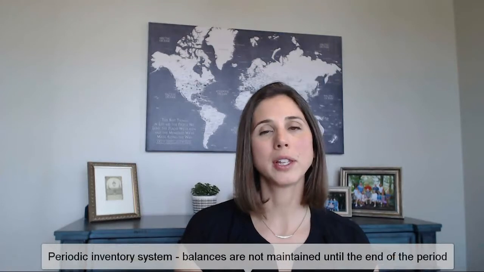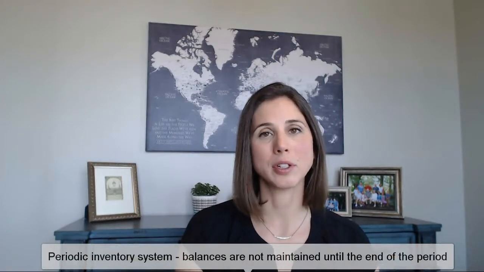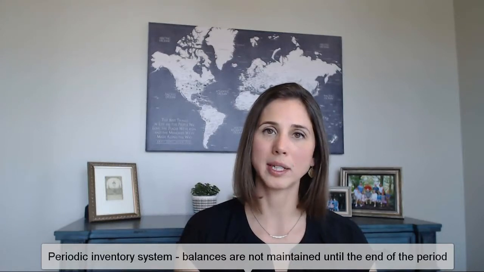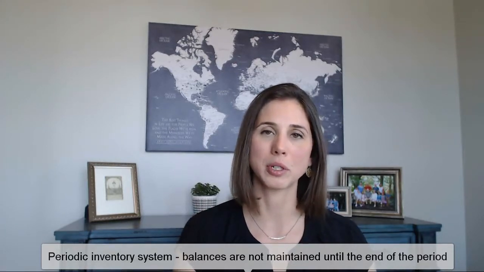So there's a lot of great information being conveyed in a perpetual inventory system. The downside is that oftentimes those systems are very expensive to maintain. On the other hand, a periodic inventory system makes no attempt at all to maintain quantities and costs of inventory throughout the course of the year. The positive side of that, though, is that they're practically free to operate.